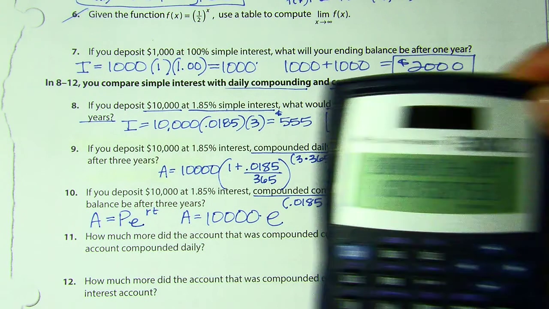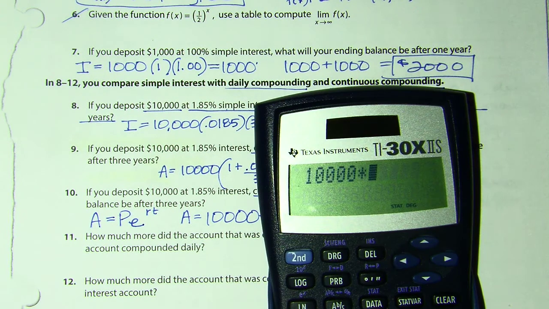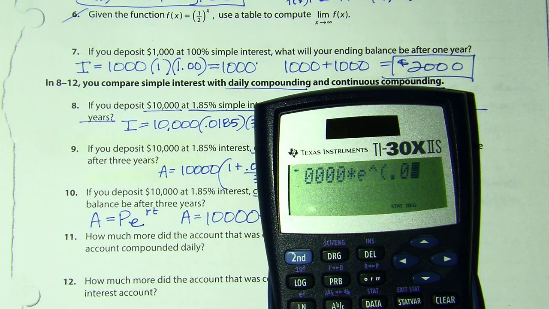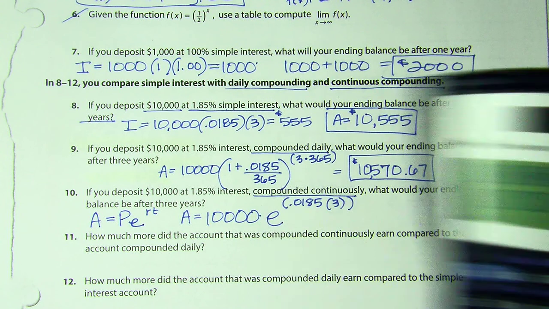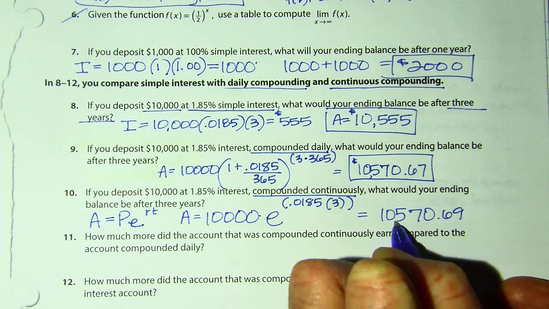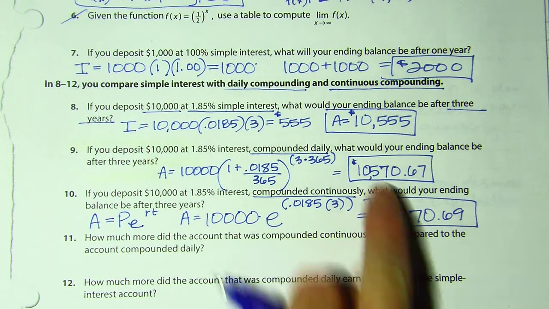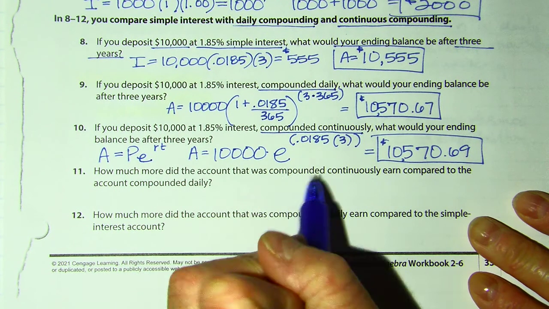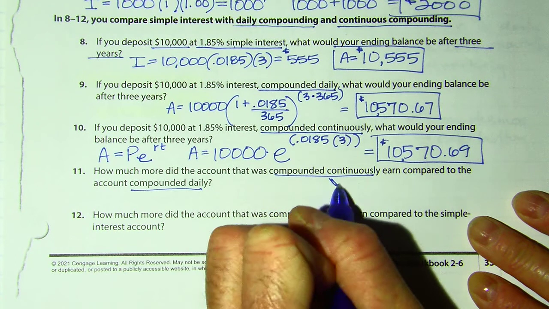So I'm going to enter that in my calculator, 10,000 times, and then I have to shift to get my E button, but notice the E comes up and it already does the little arrow for me, 0.0185 times 3, and I get 10,570.69. So it's only 2 cents more than compounded daily. So they're pretty close, but I'm going to guess the more money you have in your account, the more different they would be.